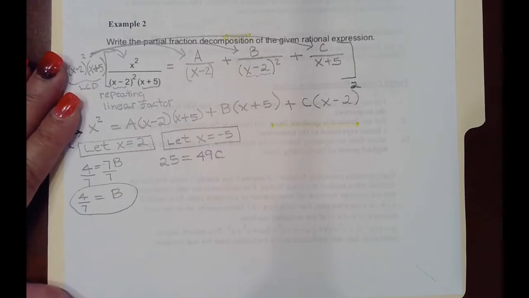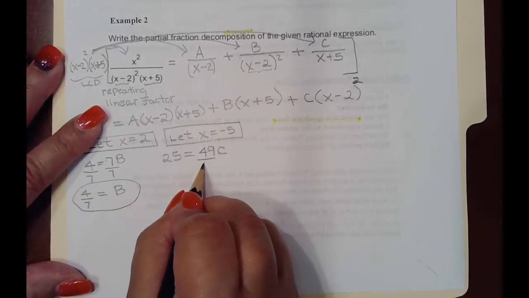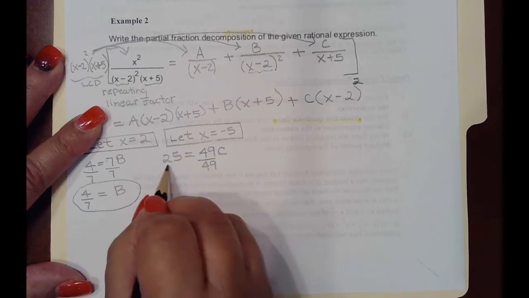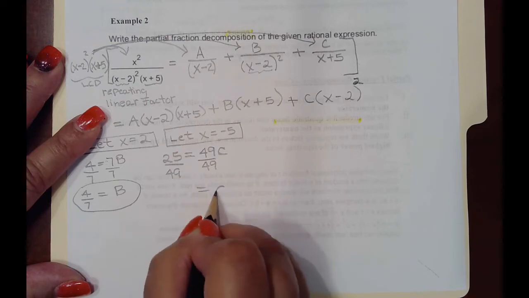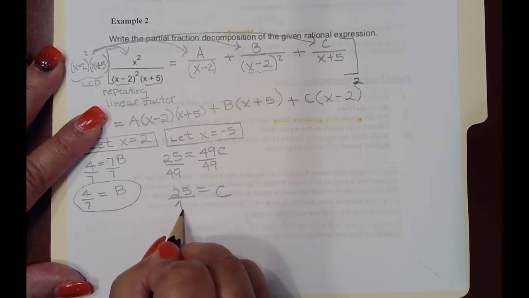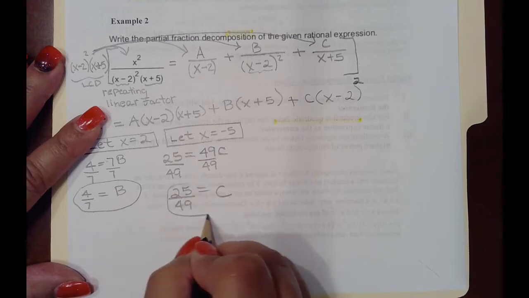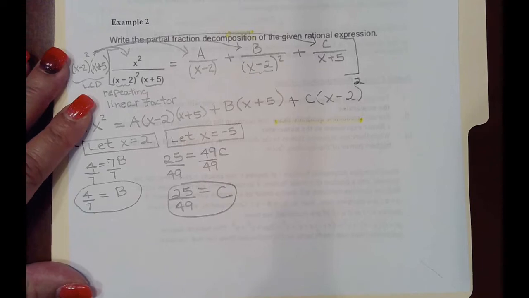Okay, so here you have another little mini equation, just like this one. And if you just divide by 49 here, as well as here, you have c is equal to 25 over 49. So the only thing that remains is for us to find the a value.